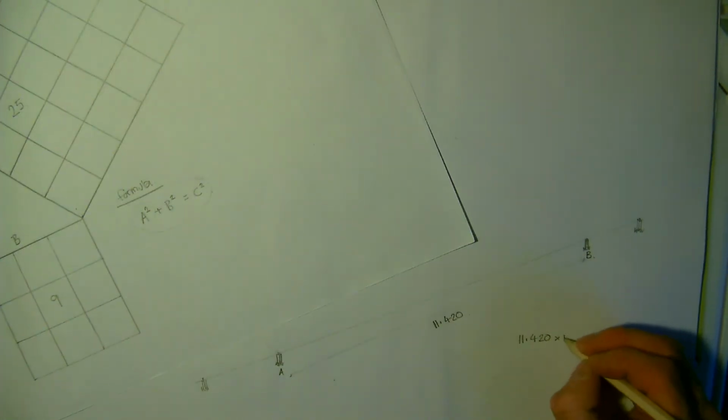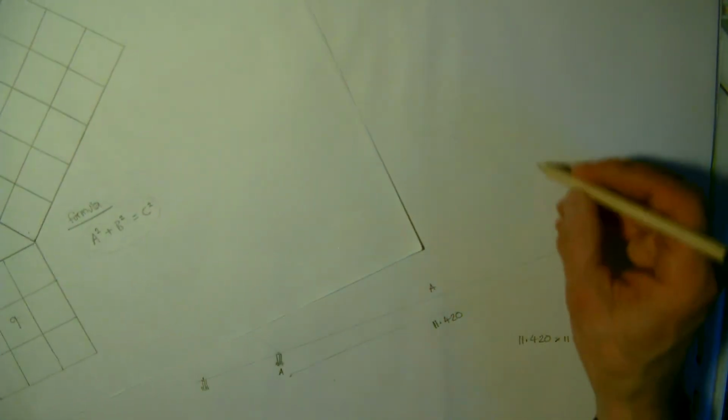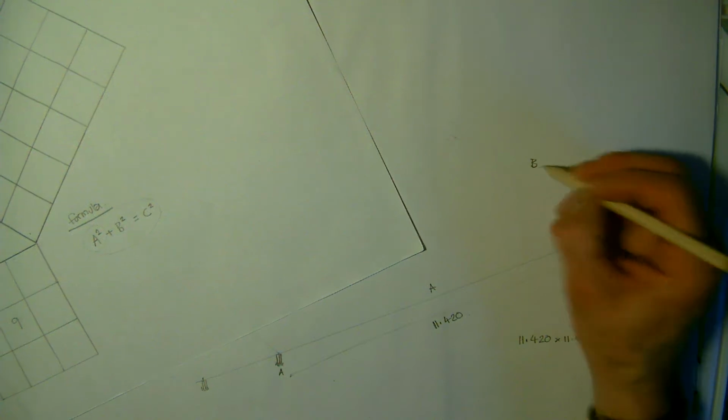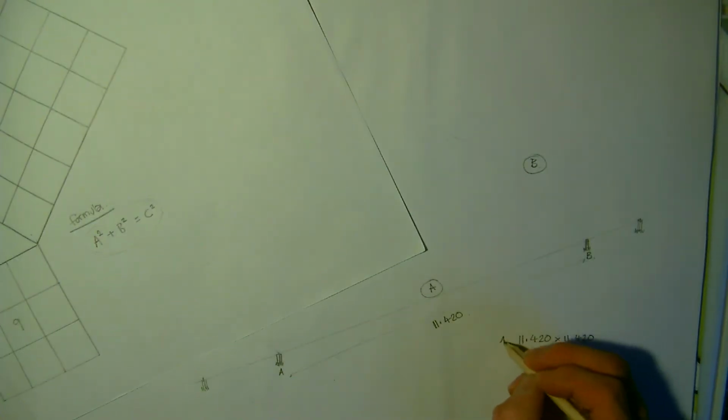So we'll do those calculations now while we've got that fresh in our minds. So side A, and we're going to do this side here, side B.